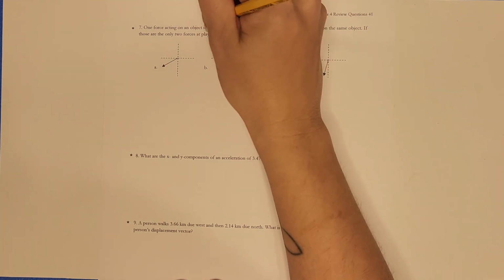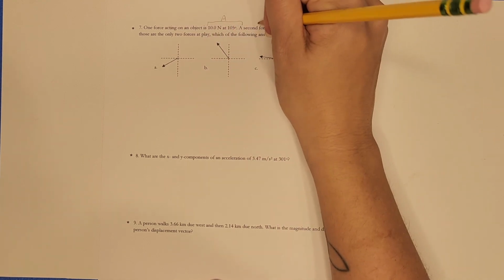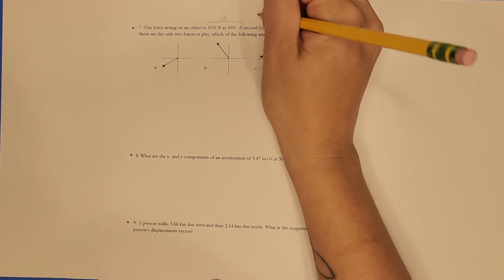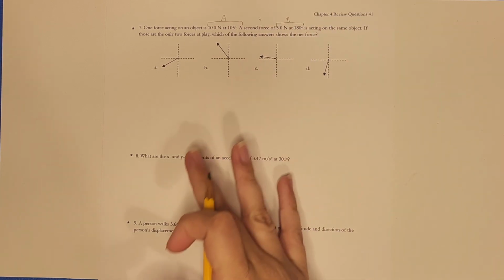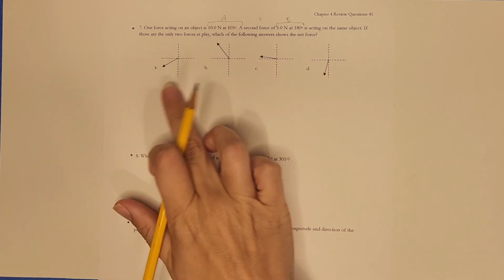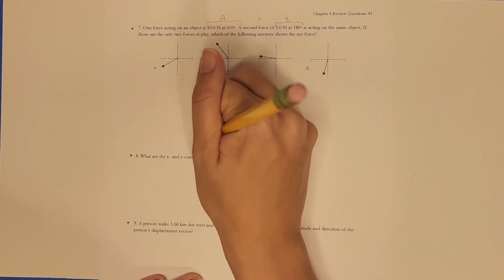If those are the only two forces at play, which of the following answers show the net force? Okay, so what we're basically doing here is this force is A, and this second force is B. And we're going to say A plus B and figure out which one of these is C. Okay, so let's draw our own graph.